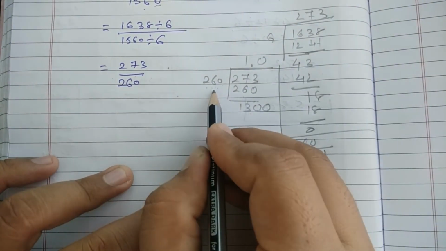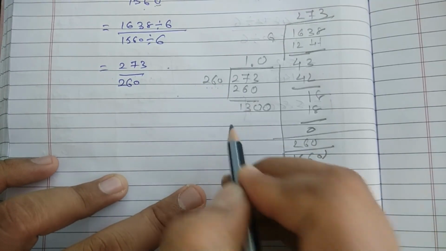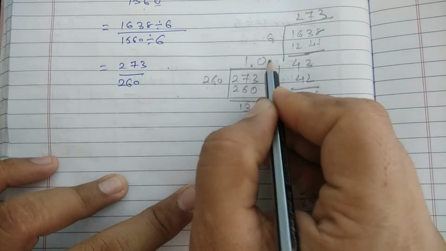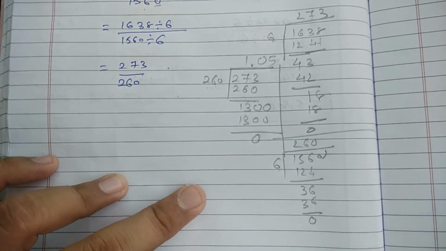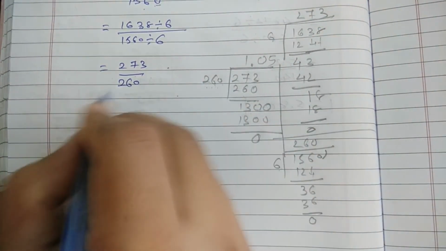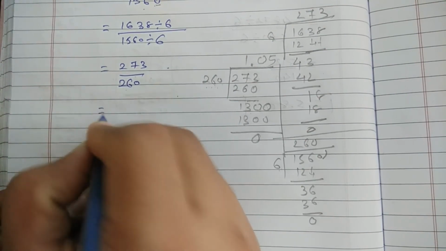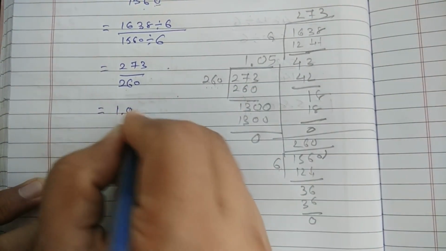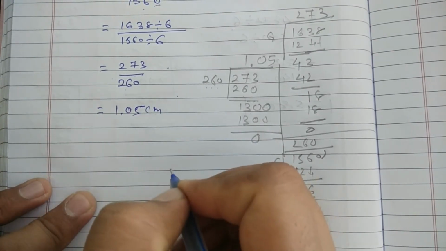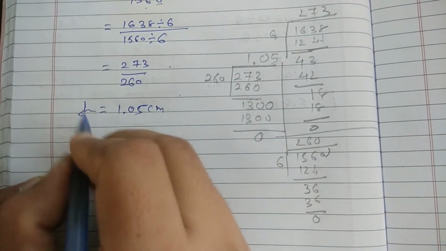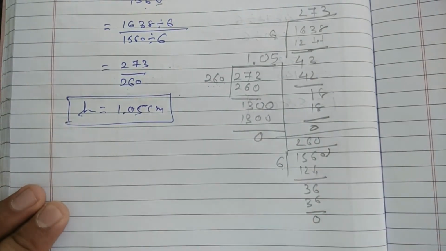So now we know that 26 5s are 130, so 260 5s are 1300. 1300 minus 1300, that is 0. So our answer is 273 divided by 260 is 1.05. And this is our height, and height is in unit centimeter. So here we found our height, that is equal to 1.05 centimeter.